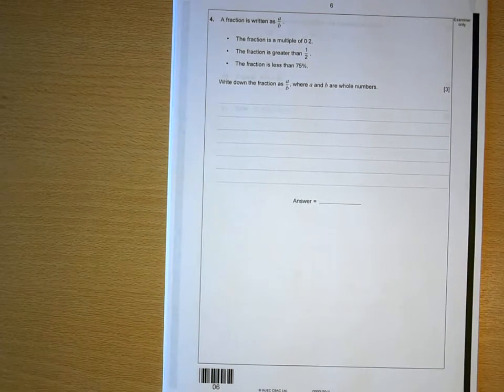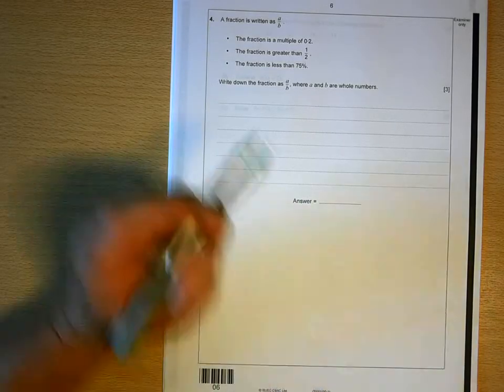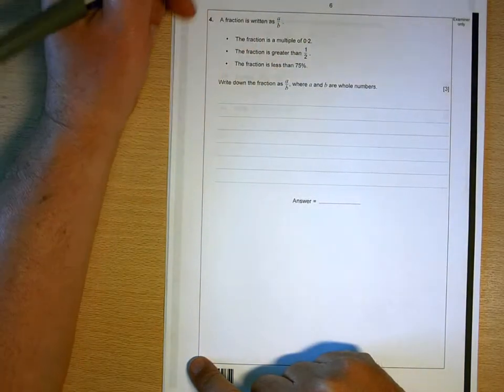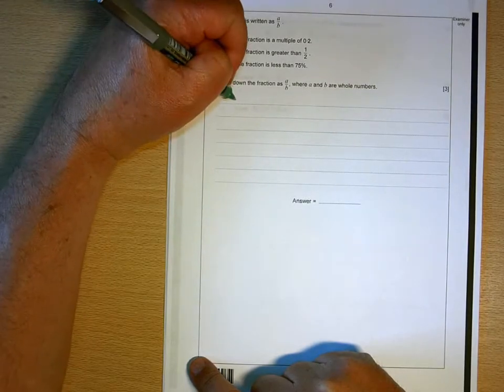Question 4. A fraction is written as a over b. The fraction is a multiple of 0.2. The fraction is greater than 1/2, and the fraction is less than 75%. Write down the fraction as a over b, where a and b are whole numbers. This is a slightly different twist on a question which comes up on lots of past papers, where you have to get everything in fractions, decimals or percentages to compare. Because we want this in fractions, the easiest thing to do is to turn that 0.2 into a fraction.